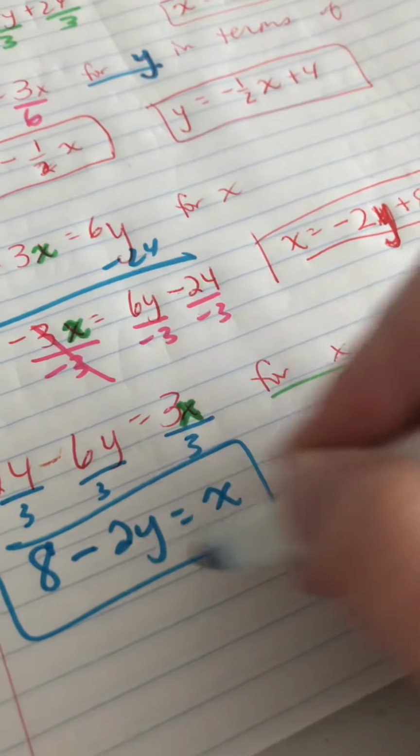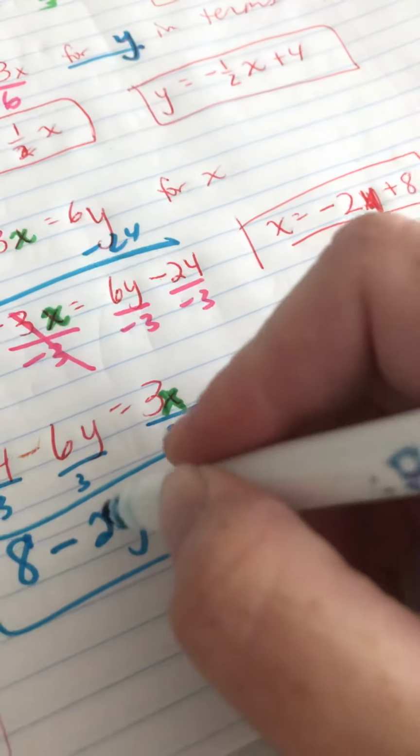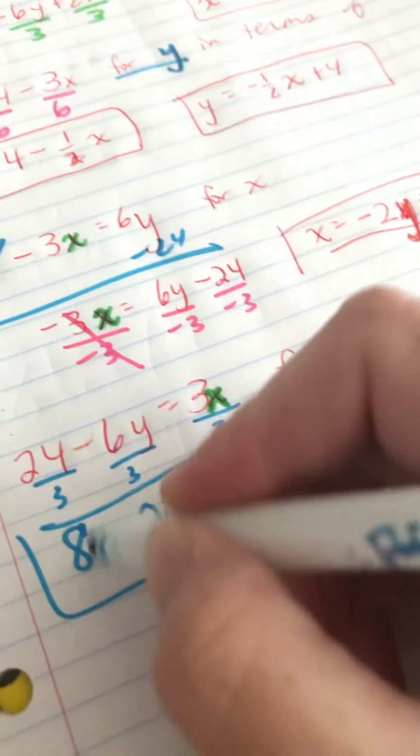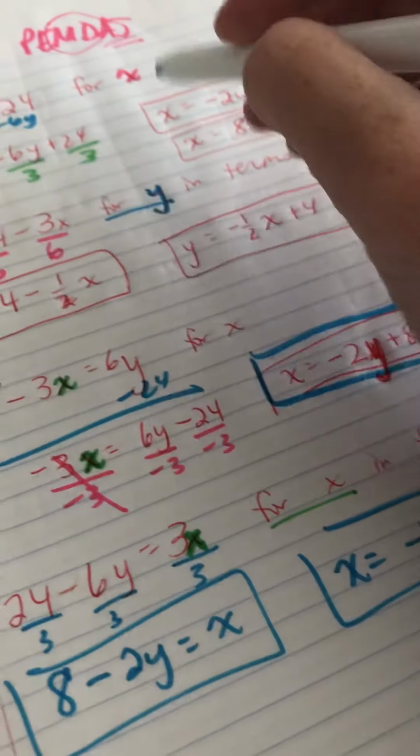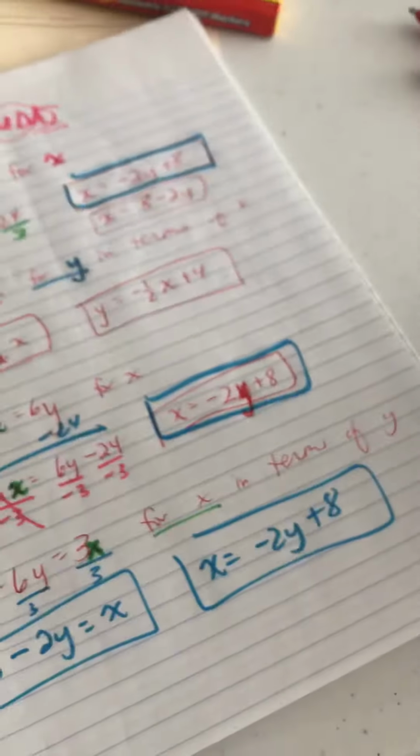But if I were to rewrite that, that would be x equals, put that negative with the 2, and that's a positive 8 plus 8. So my answer would be that the first, third, and fourth all look the same to me.